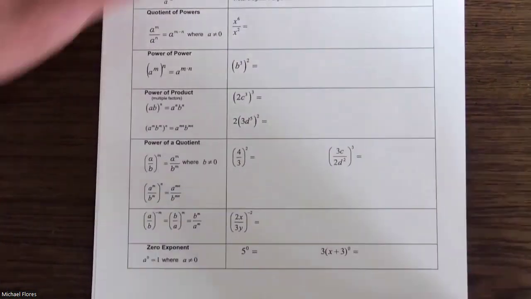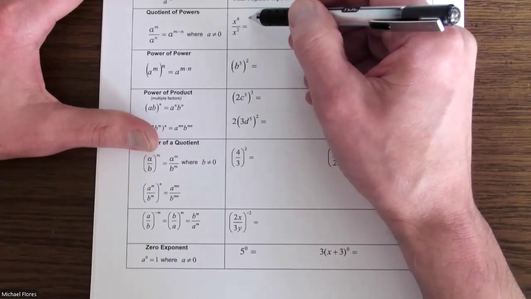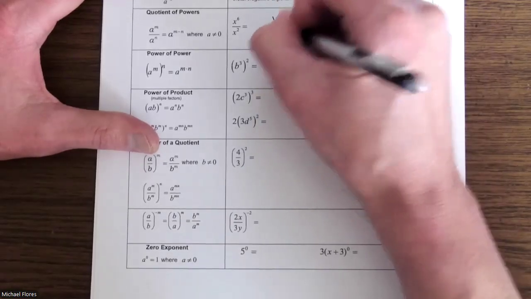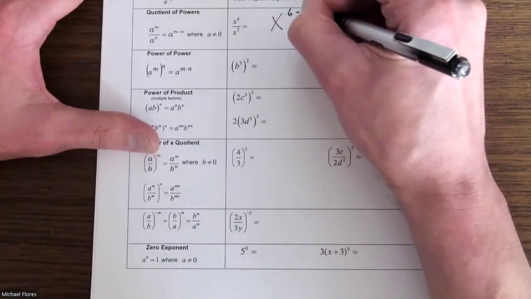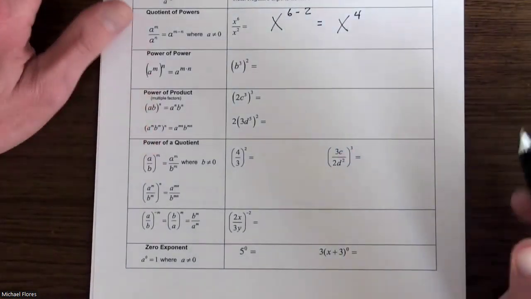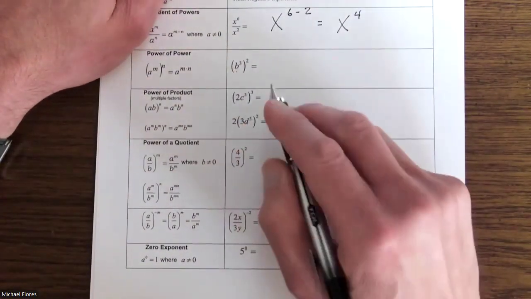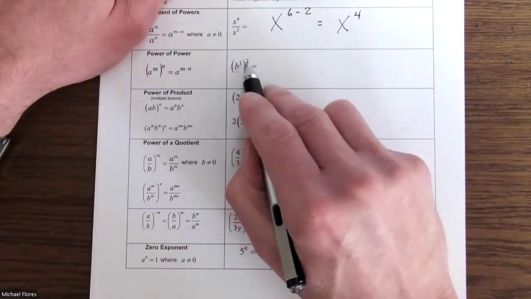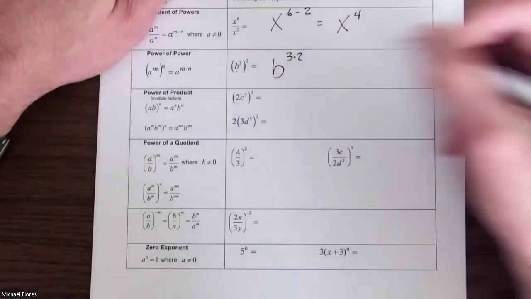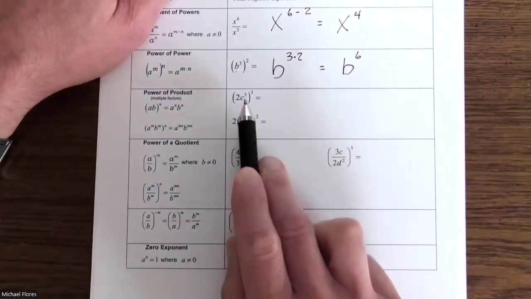Quotient of powers. If you're dividing exponents, here we have a fraction, which is a division problem. You subtract your exponents. So x to the sixth minus 2, x to the fourth. That's your answer here. Here, this is the power to power rule. B to the third power raised to the second power. You multiply them. So b to the sixth.